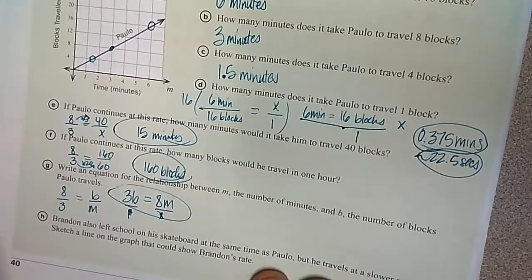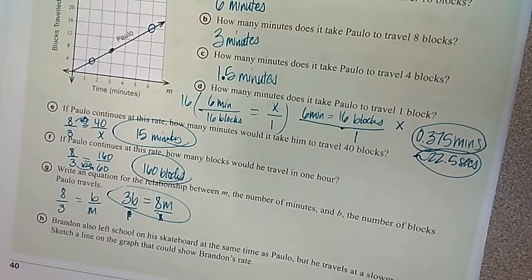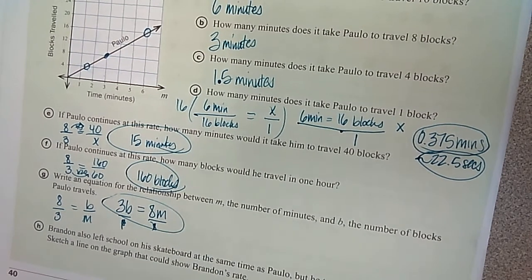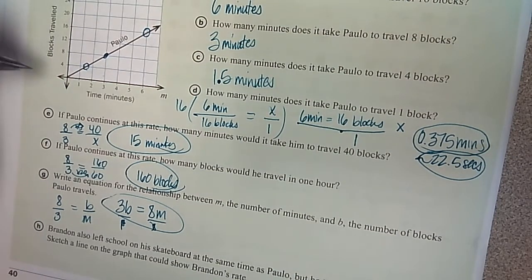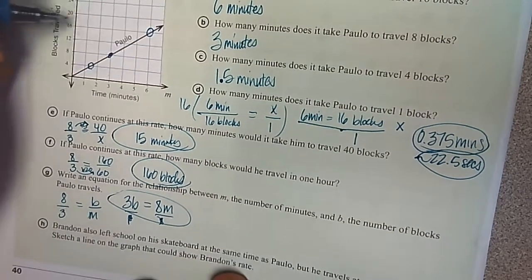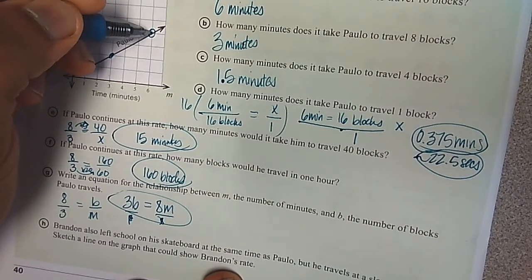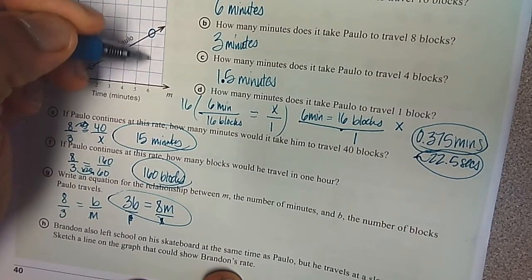Brandon also left school on his skateboard at the same time as Paulo, but he travels at a slower rate. Sketch a line on the graph that could show Brandon's rate. Alright, so at a slower rate, that means at 6 minutes, he isn't going to be at 16. He's got to be lower.